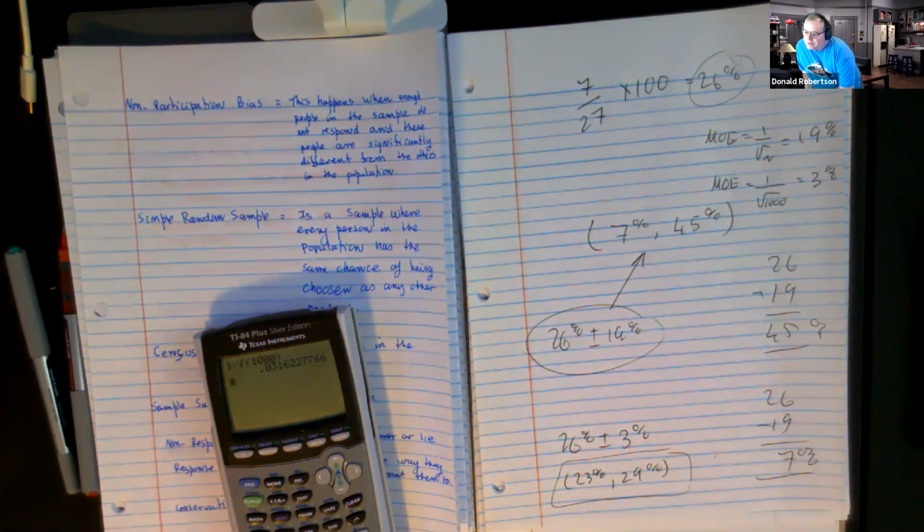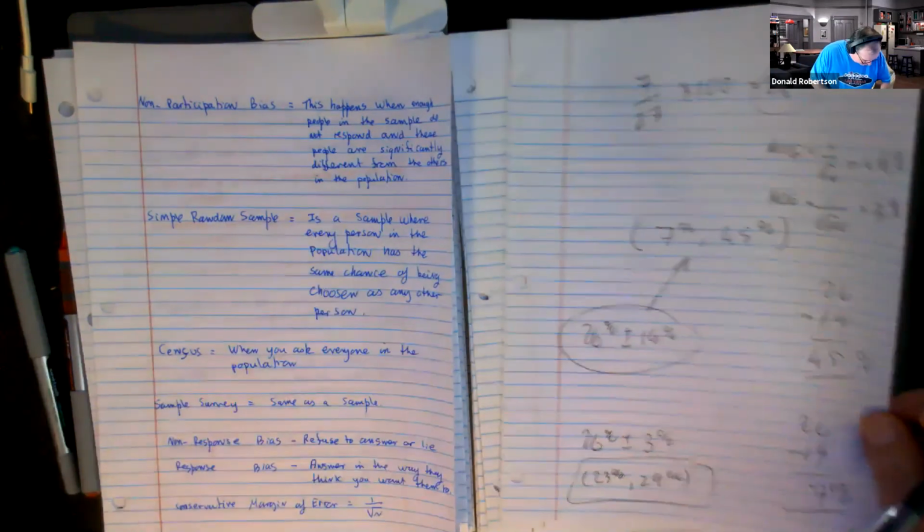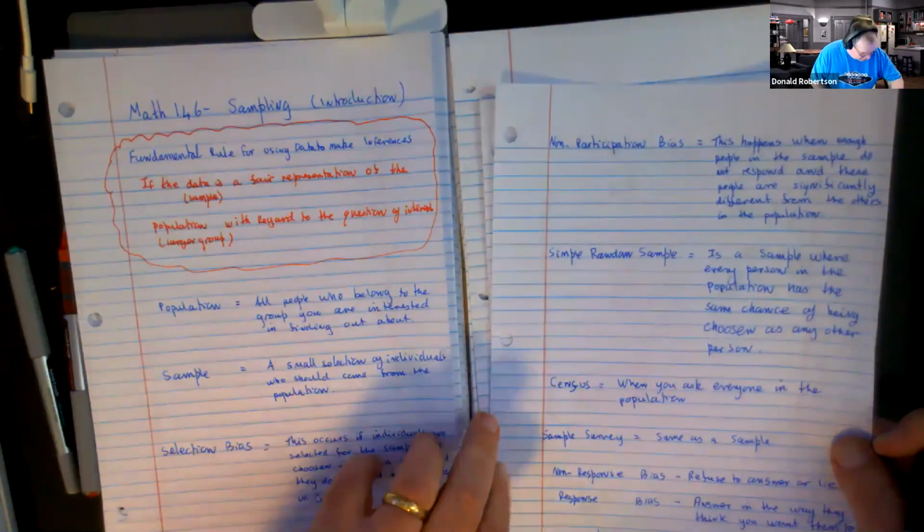So although I'm not asking every single person, can you imagine that if I ask enough people, I can get an answer that's darn close to being perfect? And the conservative margin of error is a way of measuring how much wiggle room you would expect in your answer for any given sample size. Is that cool?